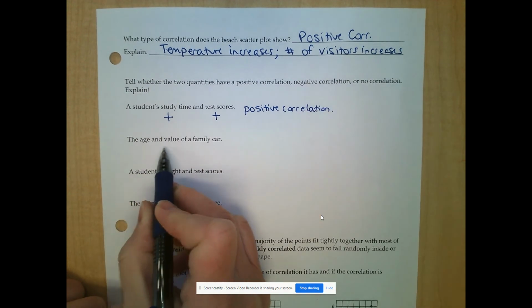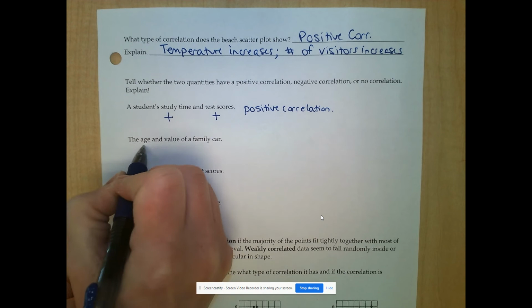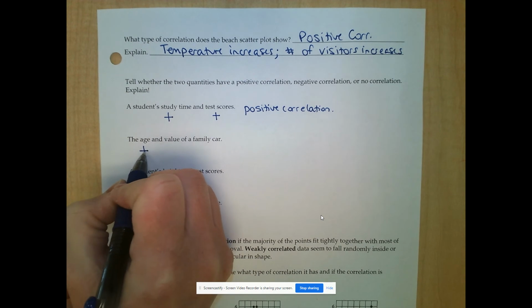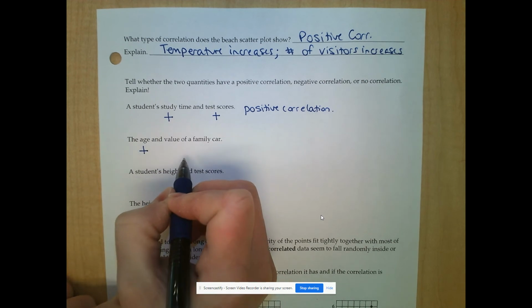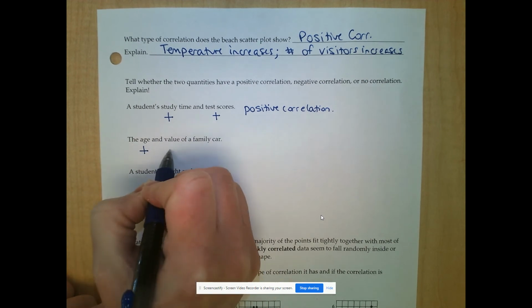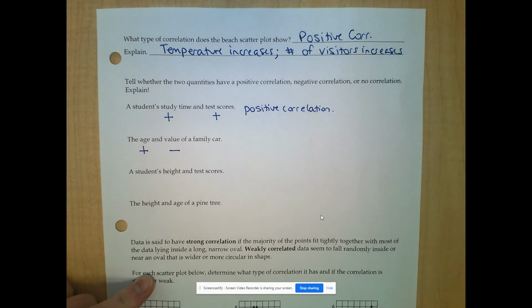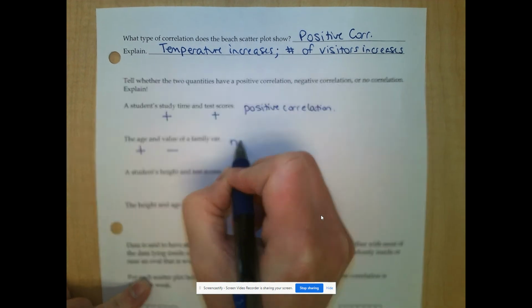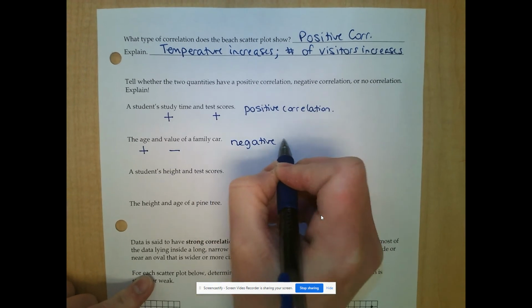The age and value of a family car. So as the age of the car increases, as the car gets older, right? My car is only about 2.5, 3 years old. It has more value than the car I sold that was 11 years old. So as the age increases, the value decreases. Older cars are worth less. Because those are different, that would be a negative correlation.